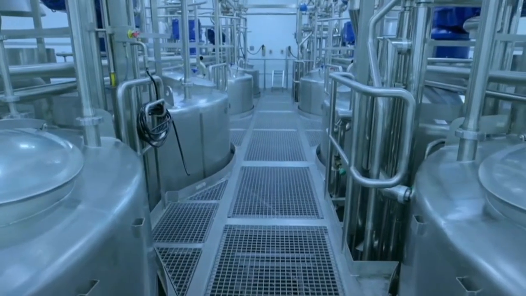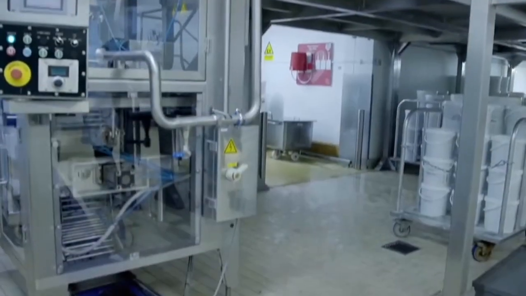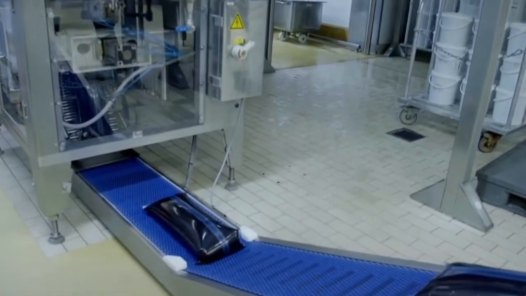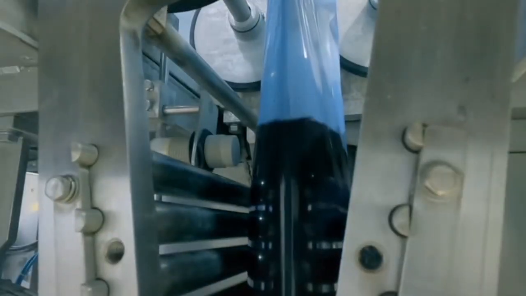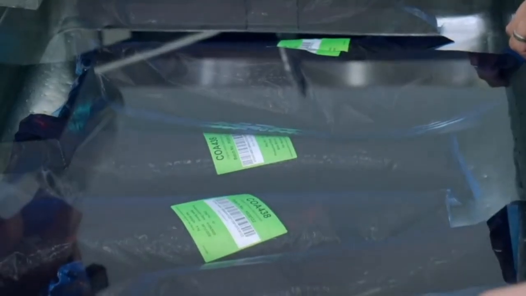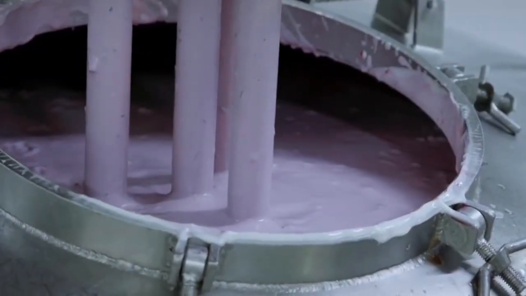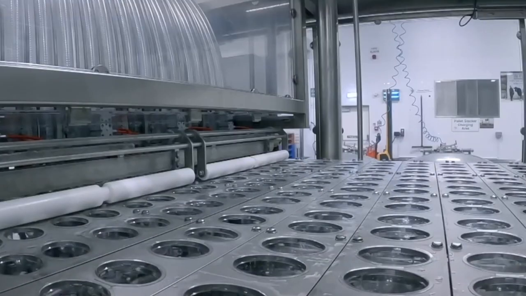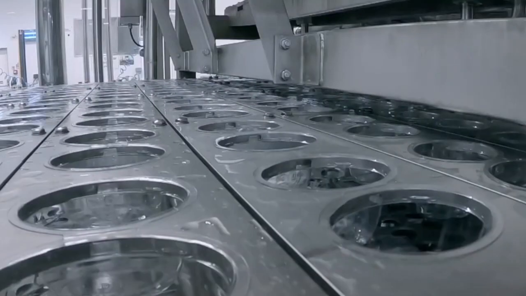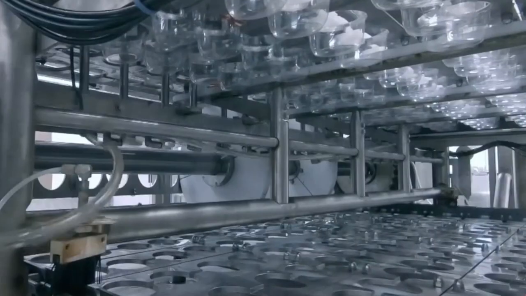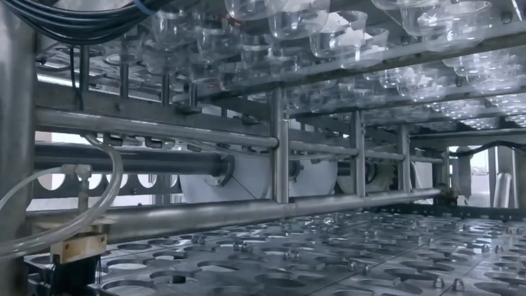Step 4 is cooling. After the fermentation process is complete, the yogurt is cooled to room temperature or lower to stop the fermentation process. Step 5 is processing. The yogurt can then be processed by adding flavorings, fruits, nuts, or sweeteners to make it even more delicious and nutritious. The final step in yogurt production is packaging.